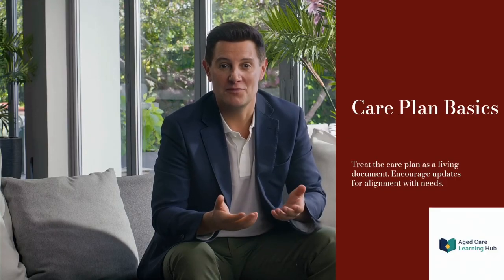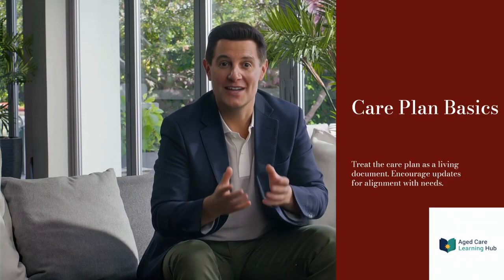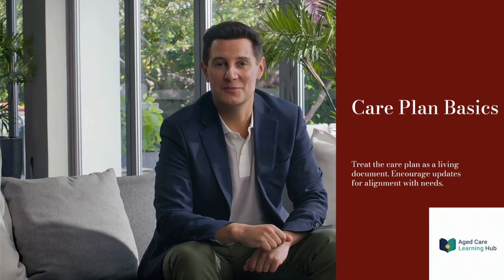Finally, treat the care plan as a living document that belongs to the person. Encourage them to keep a copy and to speak up if something on it doesn't feel right or needs updating. For example, if the plan says a worker will arrive at 9 a.m., but the person would prefer 10 a.m., that's something to discuss and change in the plan.